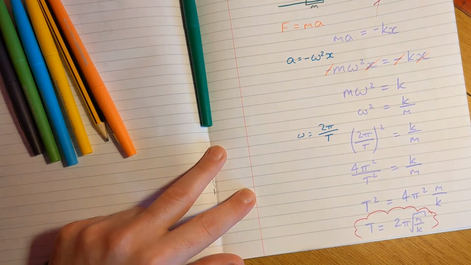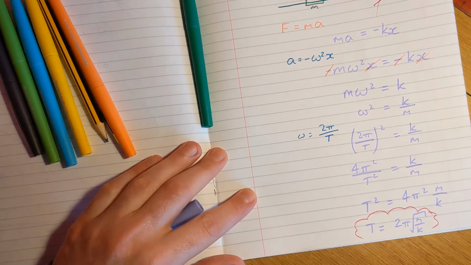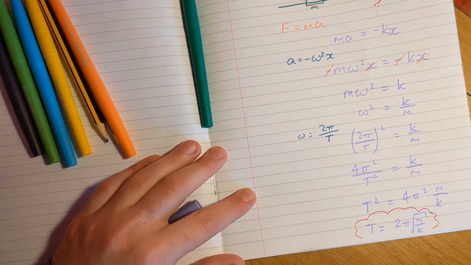If we were going to be doing a practical to measure this or to verify this relationship, then it makes sense for us to, if we're changing, say, the mass of the system, it's a lot easier to change the mass on the end of a spring than to change its spring constant.